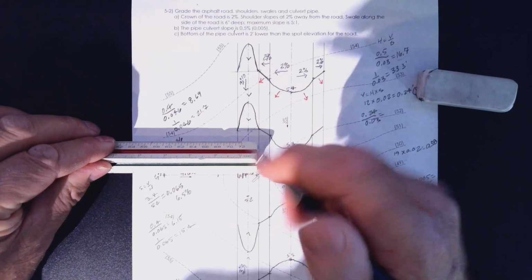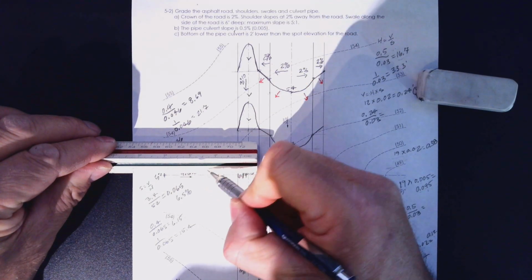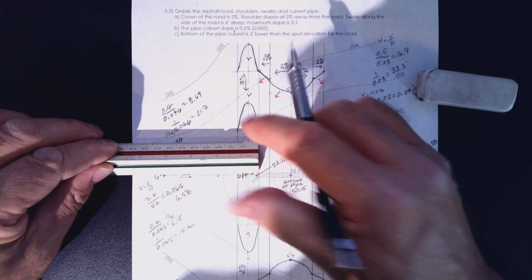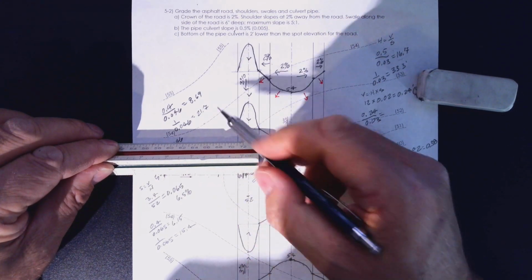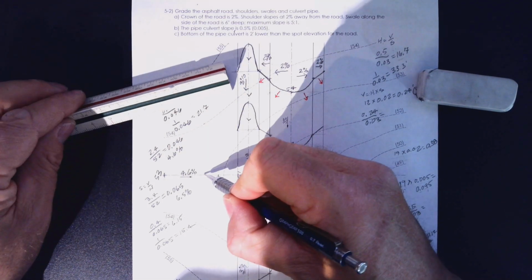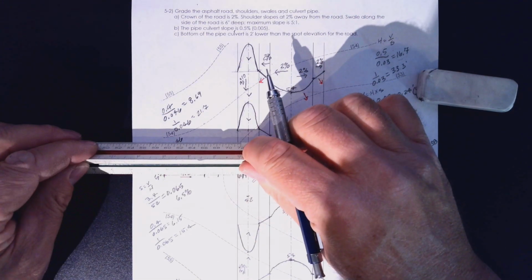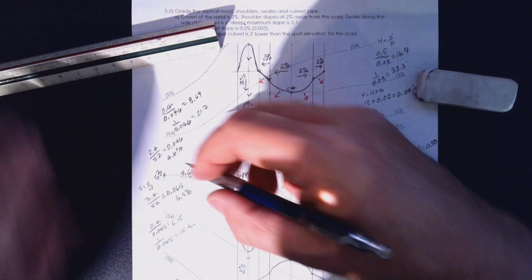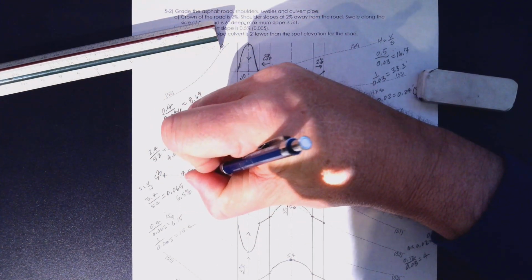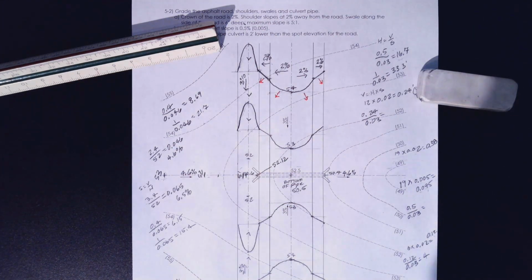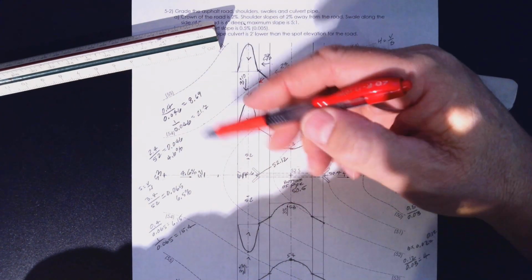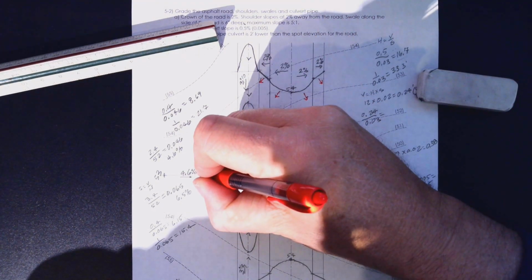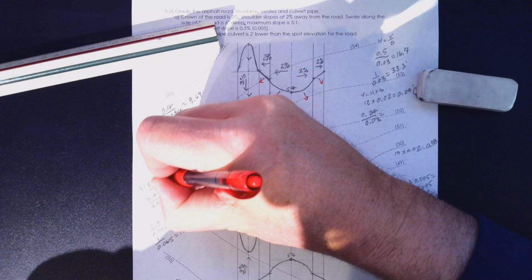So now we just measure 21.7, as we measured here, 21.7 puts us right about here. And so this is 21.7 to that contour. The next one should be 21.7. So this is 53, 52. I'm going to draw this in red so you can see it. So now what we've got is, here's contour 51, 52, 53 on this side.